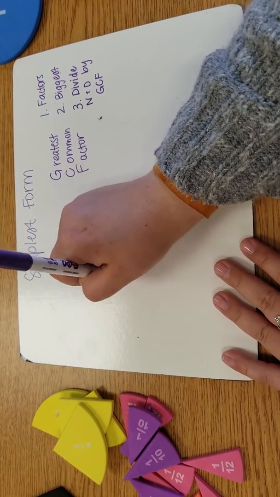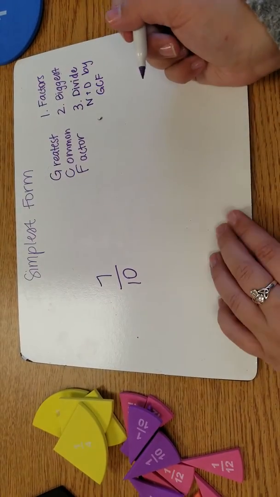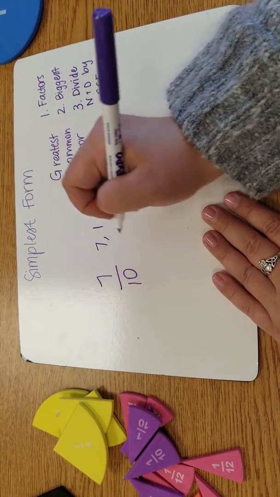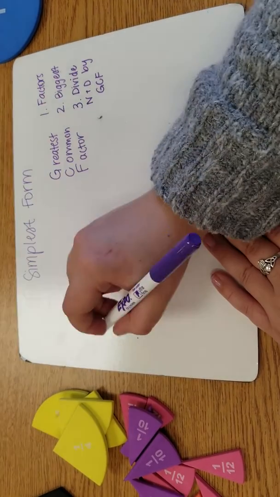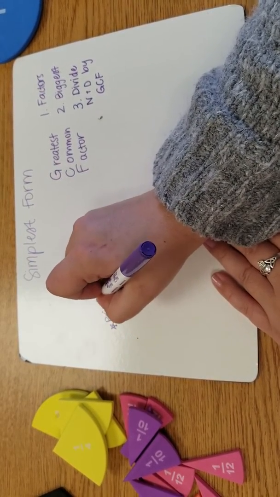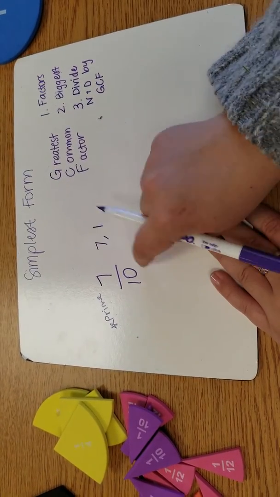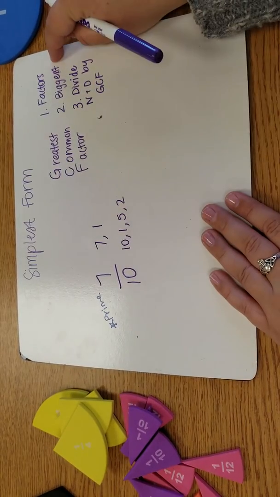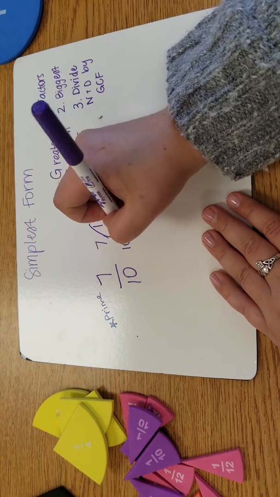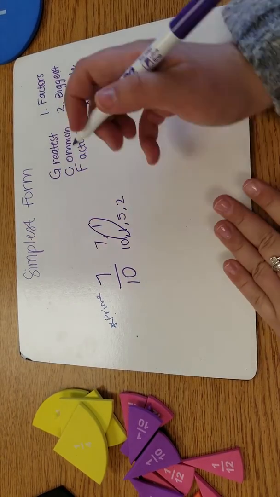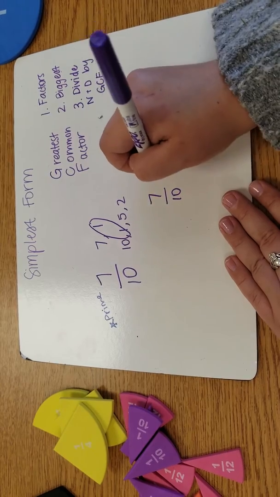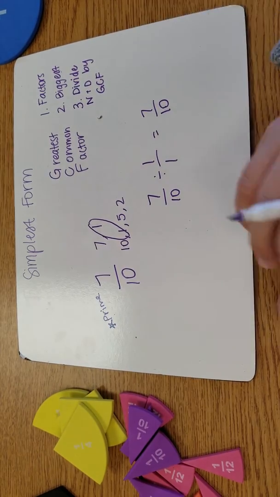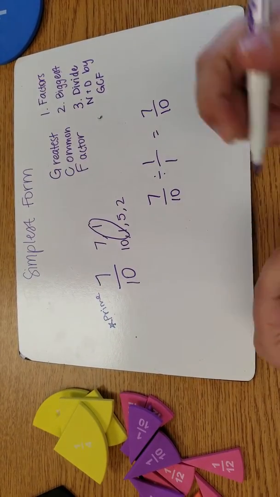Let's do 7/10. So if I start, I'll be listing the factors. 7 can be multiplied by 7 times 1, and 7 is actually prime. So that's a great way to know that a number will only have 2 factors. And then 10, I can multiply 10 and 1, 5 and 2. Then I find the biggest factor they both share, which in this case happens to be 1. And then I'm going to divide the numerator and the denominator by 1 over 1. So I'm still left with 7/10. So 7/10 is actually already in simplest form.